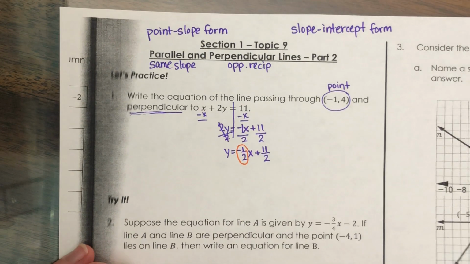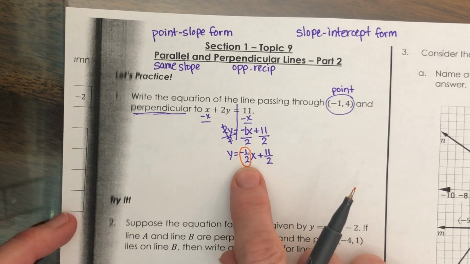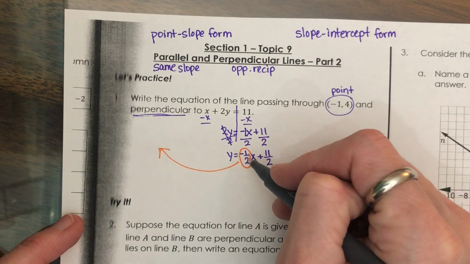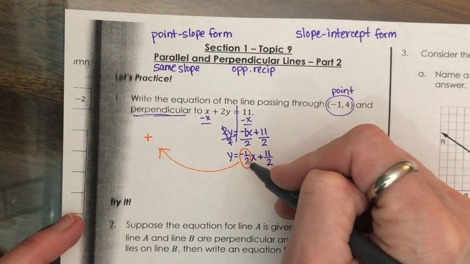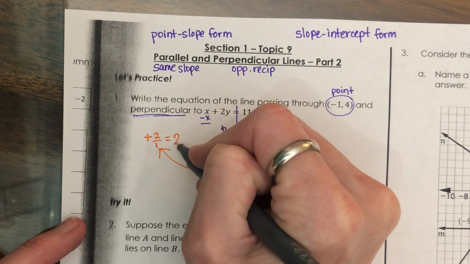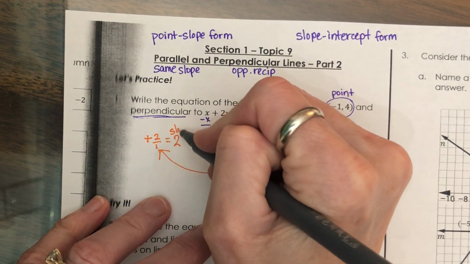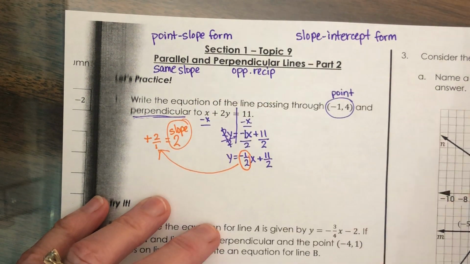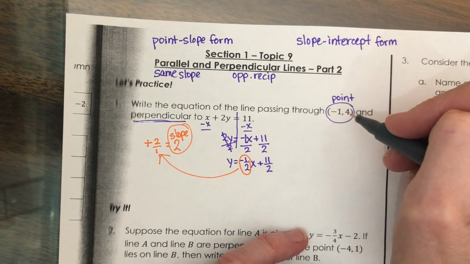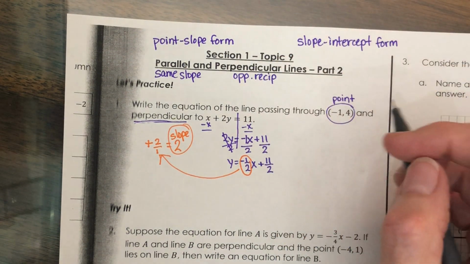But it said that we wanted it to be perpendicular to negative 1/2 slope. So we are going to have to do the opposite. Opposite of this would be positive, and the reciprocal would be 2/1, which is just 2. So the slope that we're going to use will be 2, and the point that we're going to use is negative 1, 4. Now we're going to go ahead and plug that in to our point slope form.